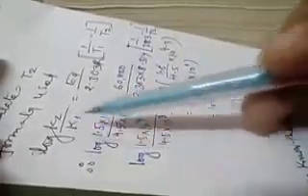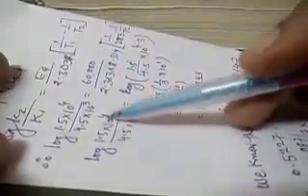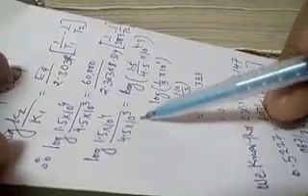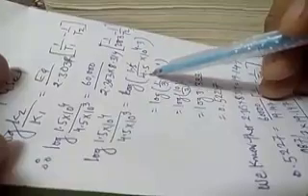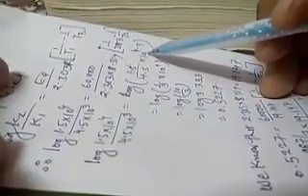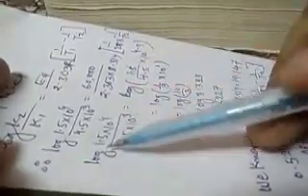You put the value of K2 as 1.5 into 10 to the power 4. You put the value of K1 as 4.5 into 10 to the power 3, and that is how you can find out log of 1.5 into 10 to the power 4 divided by 4.5 into 10 to the power 3 is equal to log of 1.5 divided by 4.5 into 10 to the power 4 minus 3. This is how you calculate this.